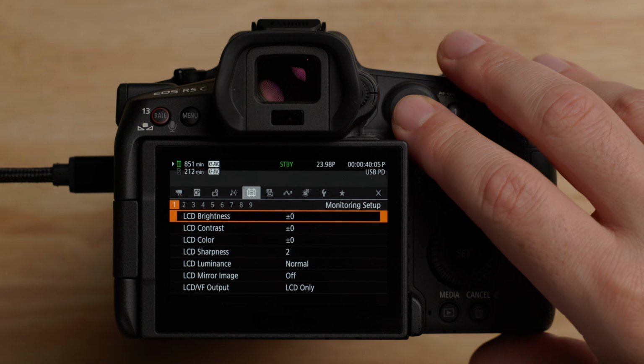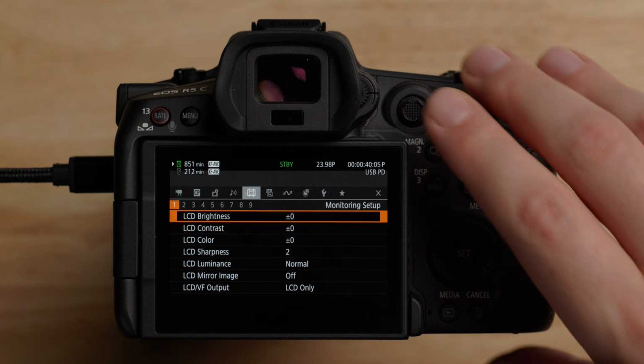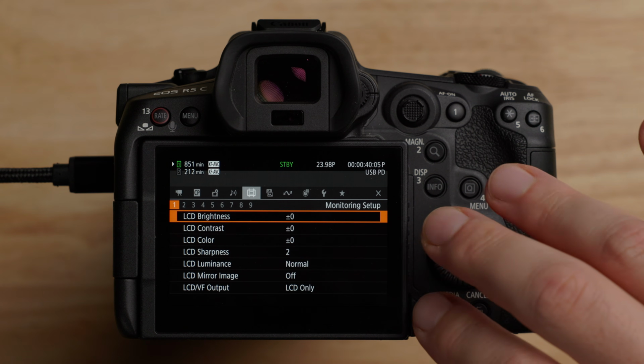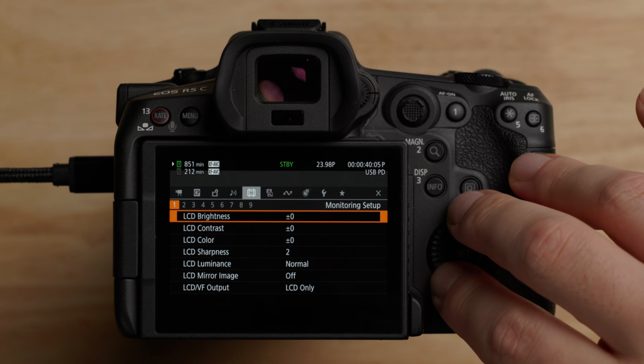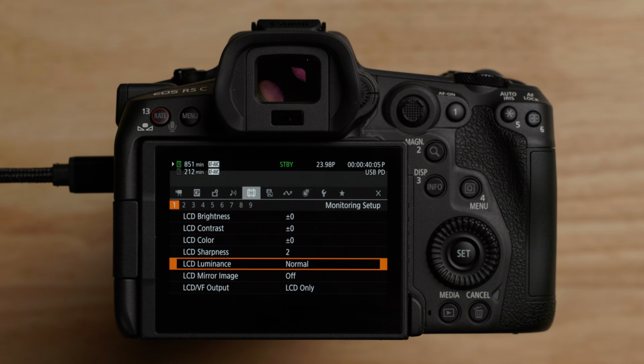All right, onto the monitoring setup, page 1. Now, there's a lot of things to customize here. There's only a few things that I recommend. First of which is a lot of people have trouble seeing the screen outside and it's not bright enough, or even inside, whatever. What you want to do is you don't want to change the brightness. You want to change the LCD luminance. That's actually what we think of as the brightness.